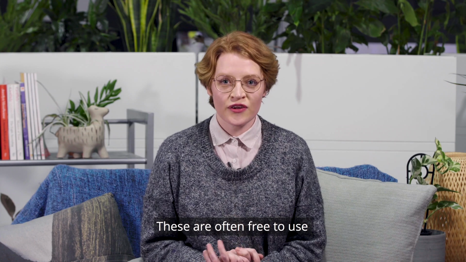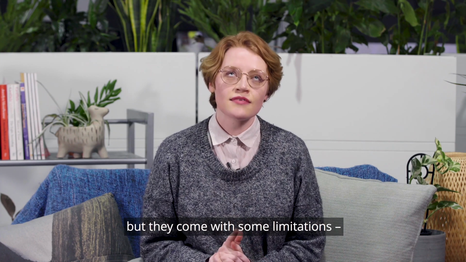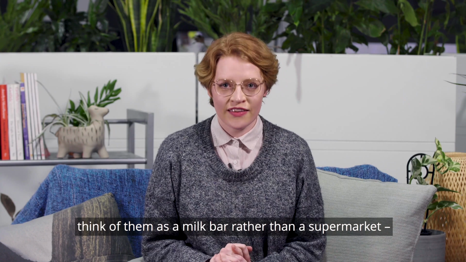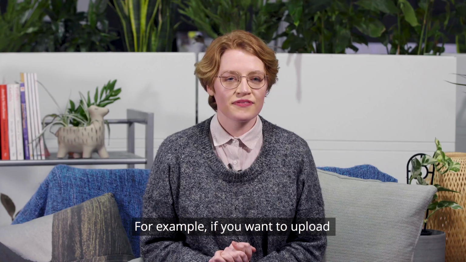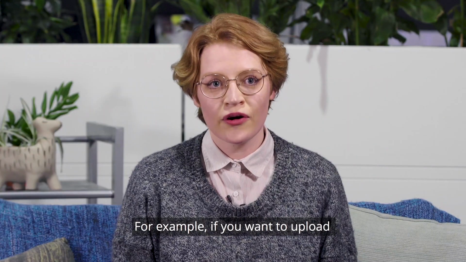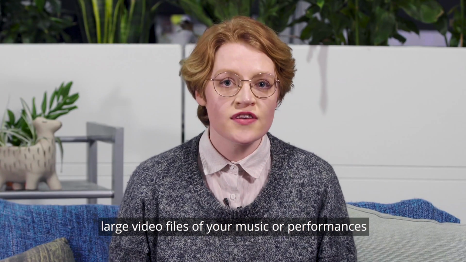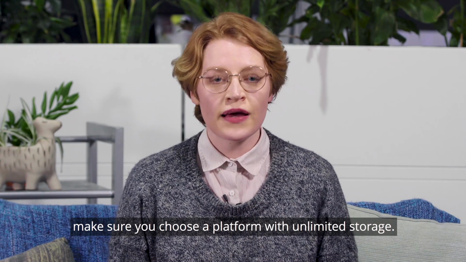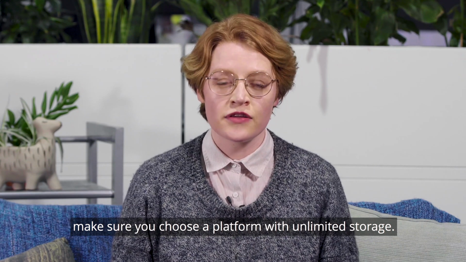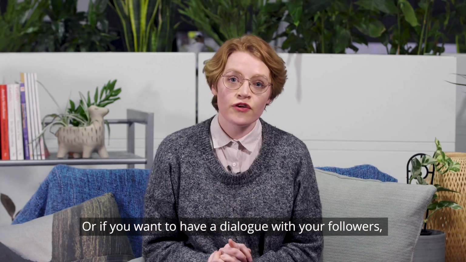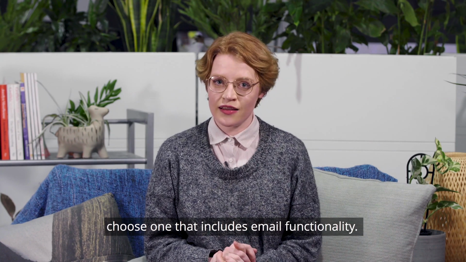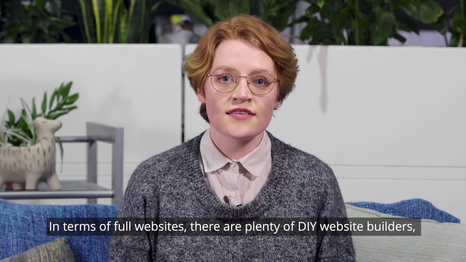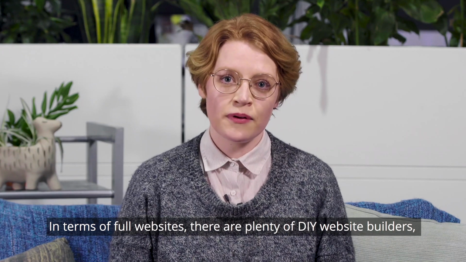These are often free to use, but they come with some limitations. Think of them as a milk bar rather than a supermarket. So shop around to find the right one for your work. For example, if you want to upload large video files of your music or performances, make sure you choose a platform with unlimited storage. Or if you want to have a dialogue with your followers, choose one that includes email functionality.